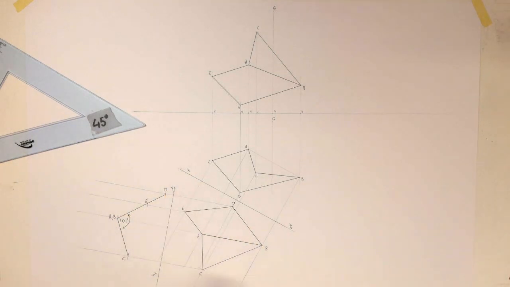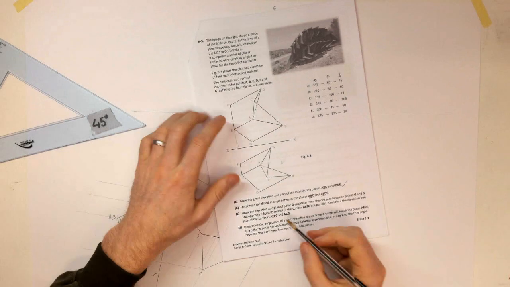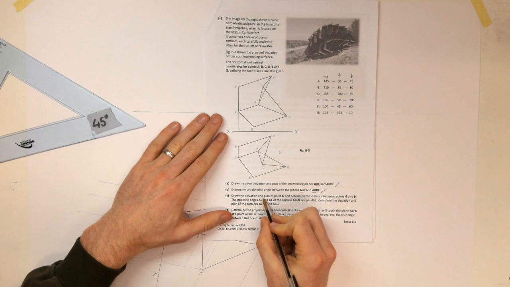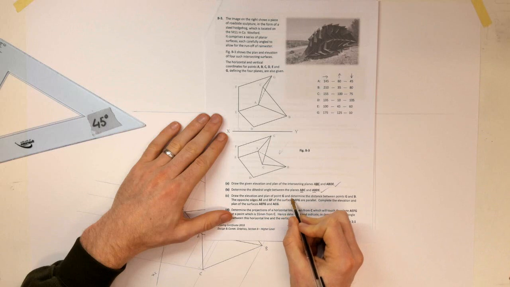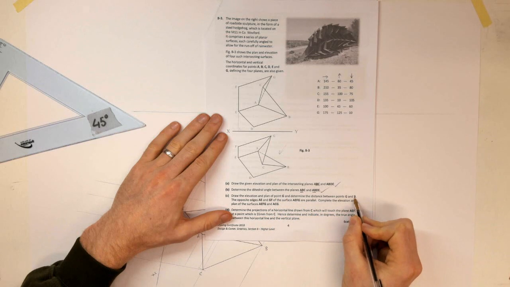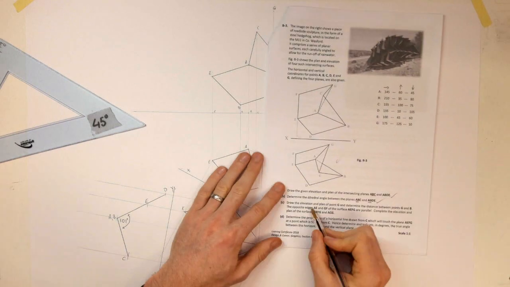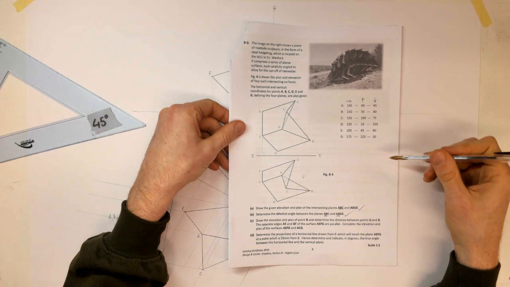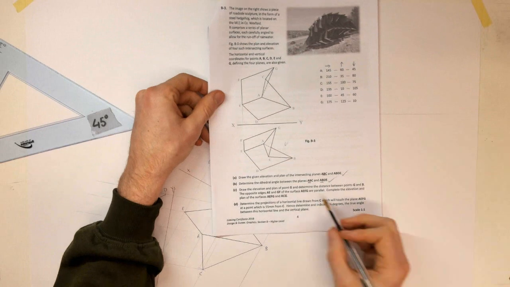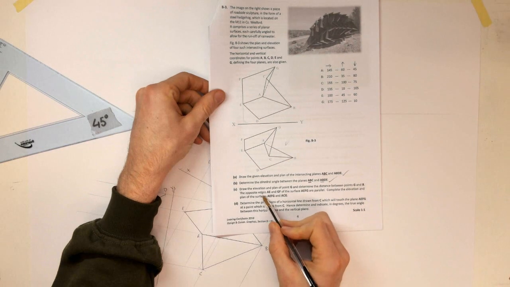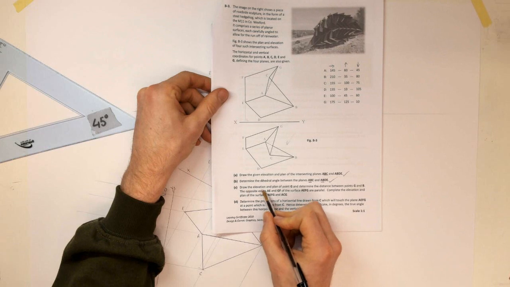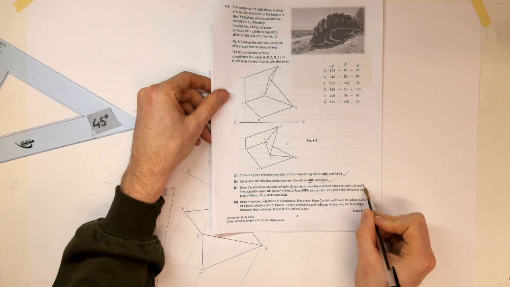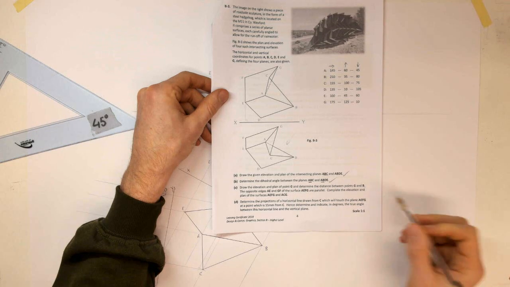Okay, so back to my question sheet. Dihedral angle, we found that. Next up, they want us to draw the elevation and plan of point G and determine the distance between G and B. We still haven't drawn G, so we'll draw the elevation and plan of G, and it joins and creates a surface. Read the question fully: draw the elevation and plan of point G, determine the distance between G and B. That's something that's coming later.